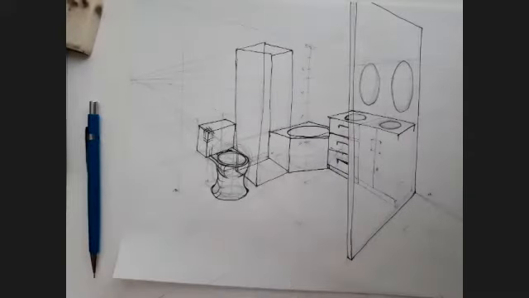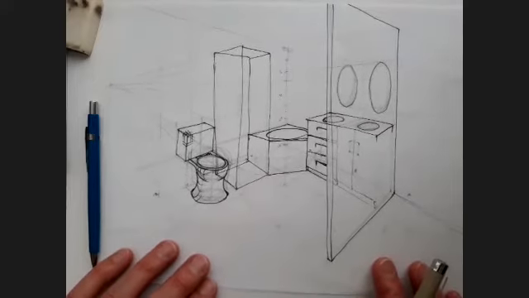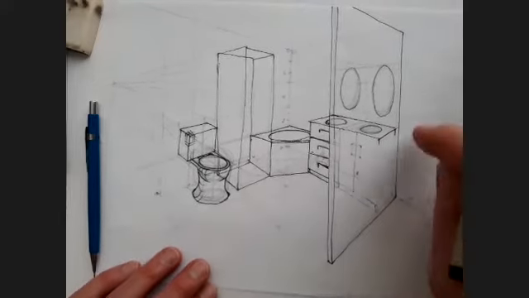You can look at toilets in magazines and things like that and draw more interesting ones and all that kind of thing if you want to. All right, I just need to add in some details. A door over here.